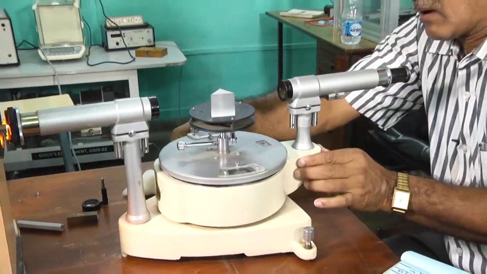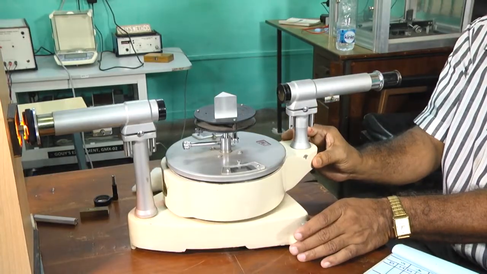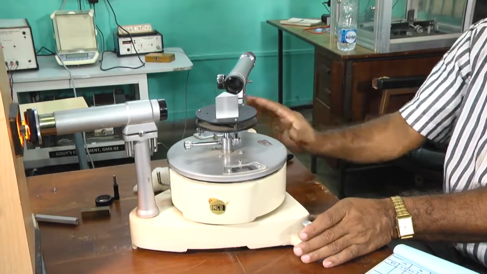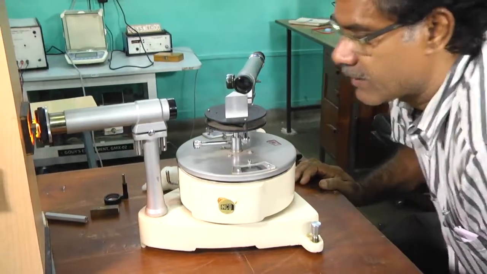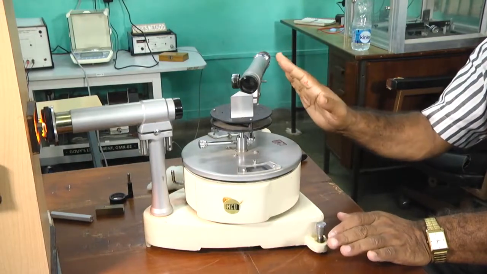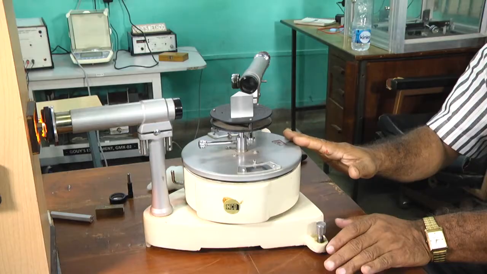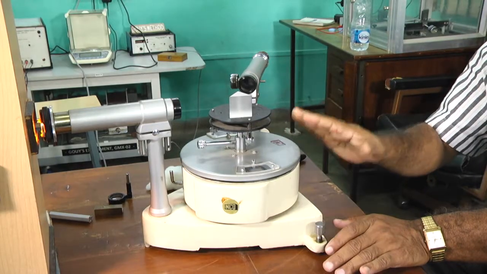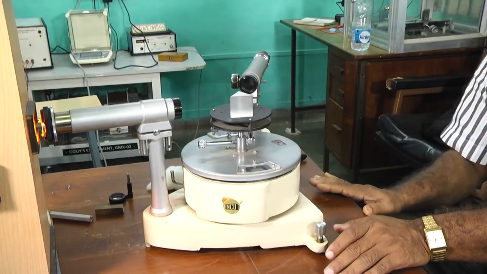So, I will unlock this telescope and move it in the other direction. Remember that we have taken the direct reading.